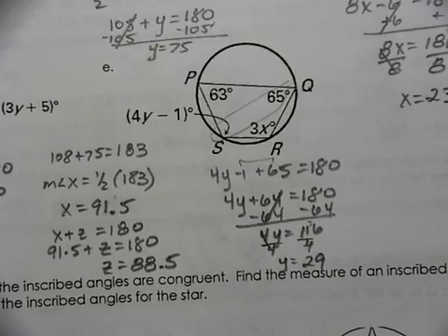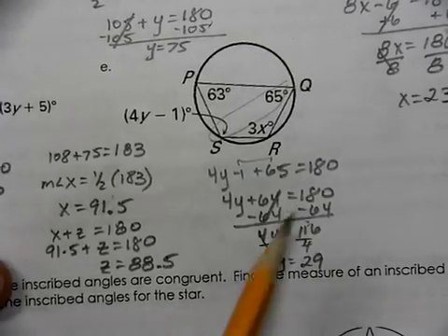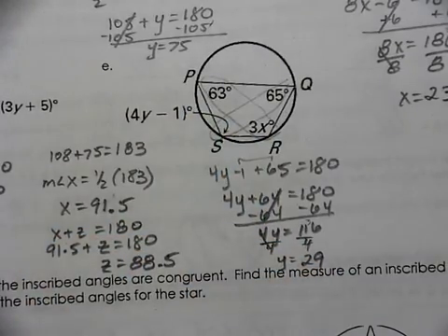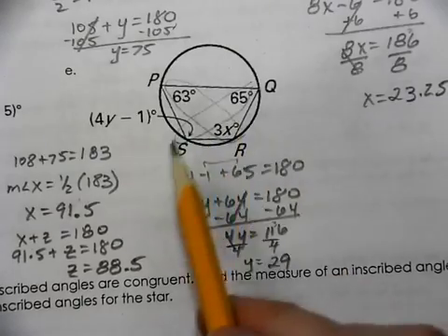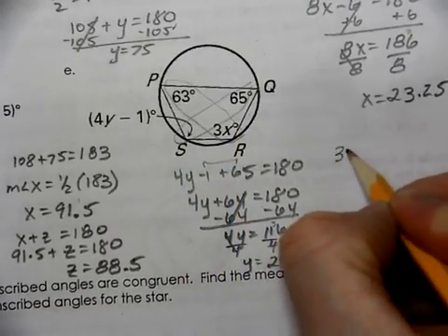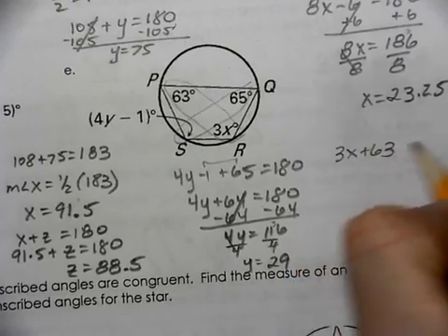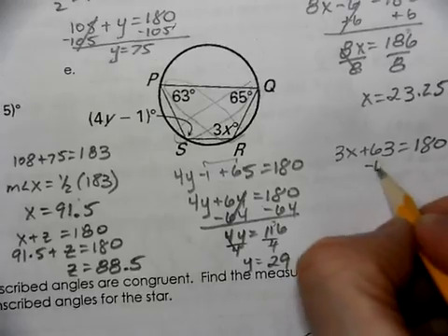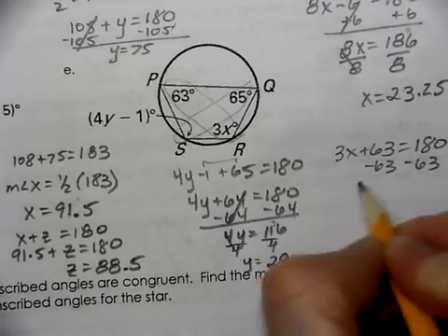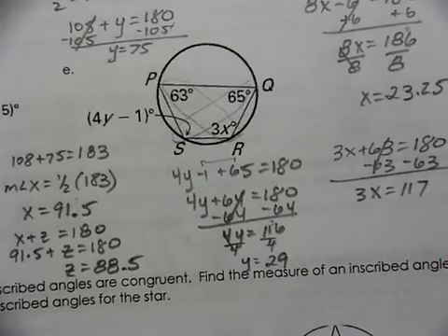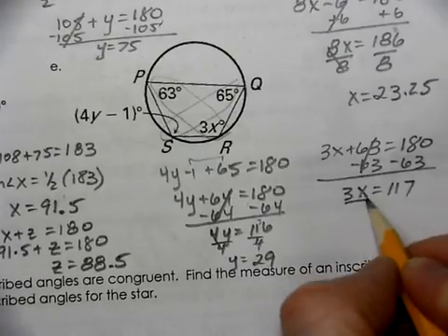A calculator is not required, but it would definitely make life easier. Here we have opposite angles. This quadrilateral is inscribed in the circle. So 3x plus 63 equals 180. They're supplementary. We'll subtract across the 63 to get 117.